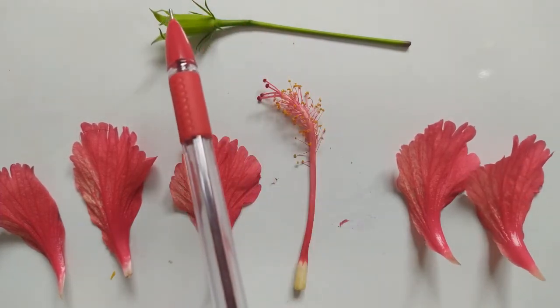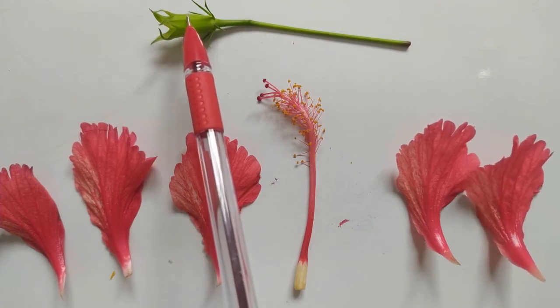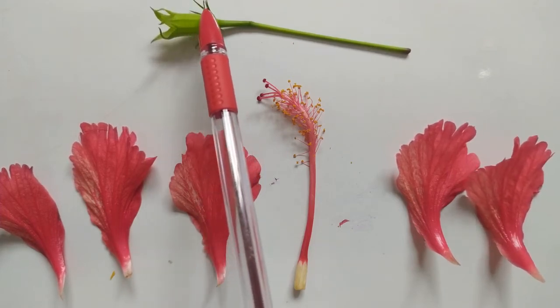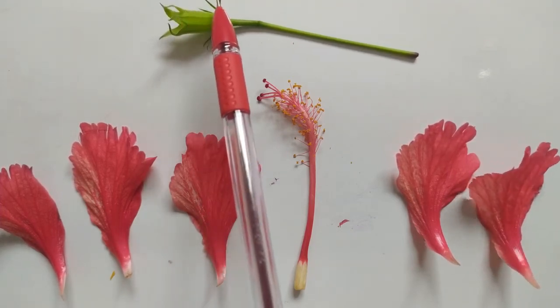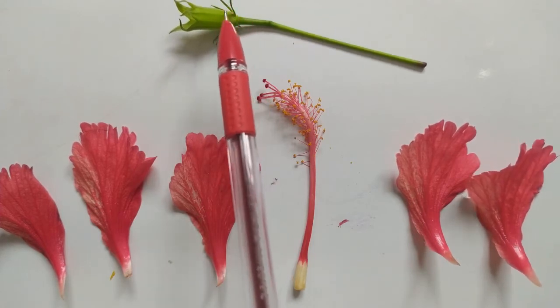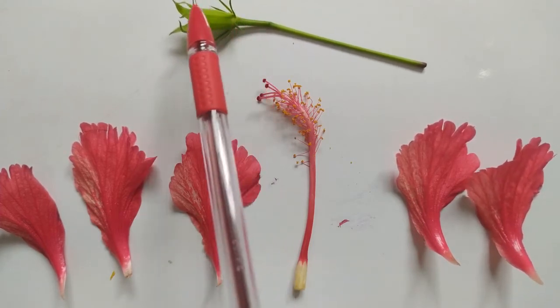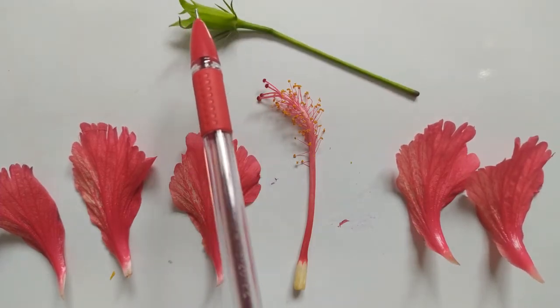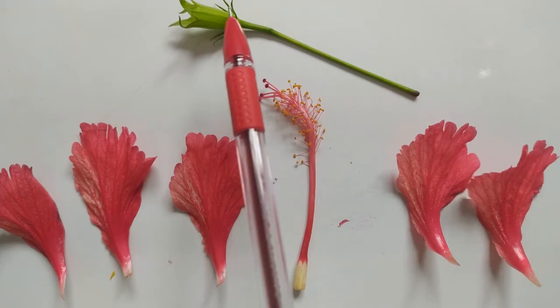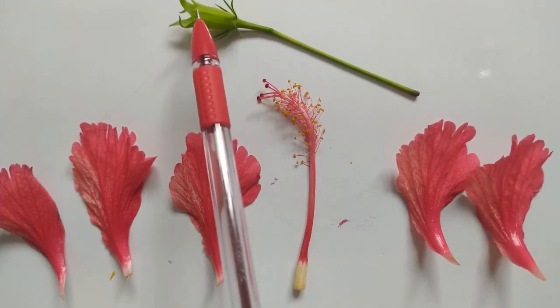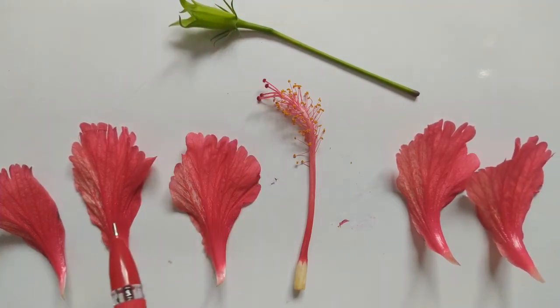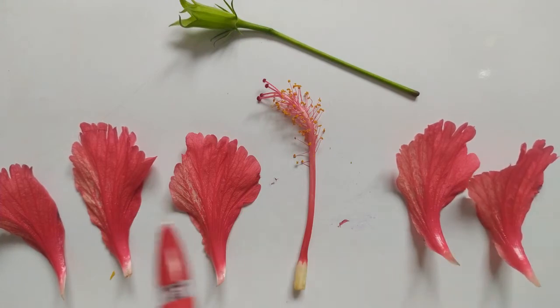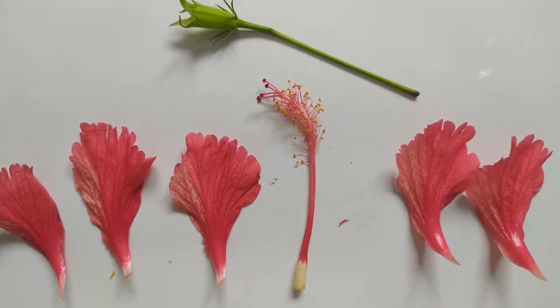The speciality of this particular hibiscus flower is it has 2 calyx, outer calyx and inner calyx. So this outer calyx is called as apicalyx, whereas the inner calyx is called as only calyx. So apicalyx and calyx. These are 4 whorls of a complete flower.